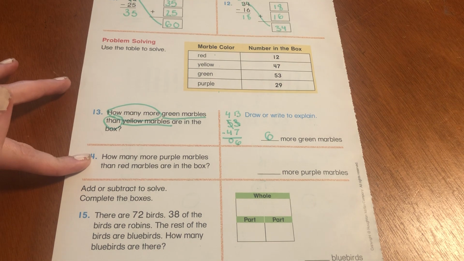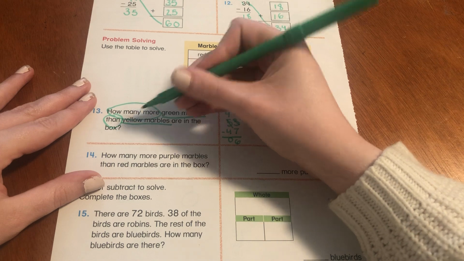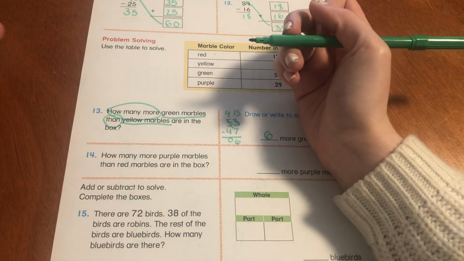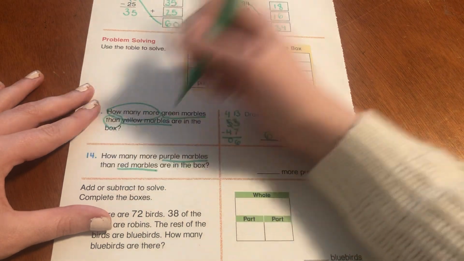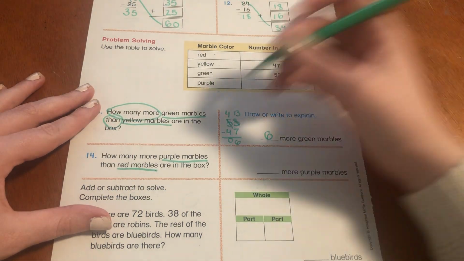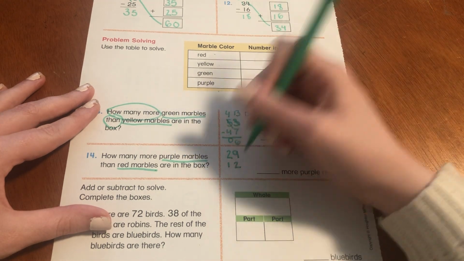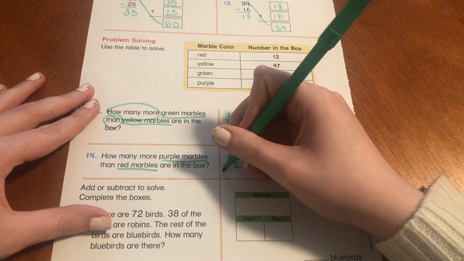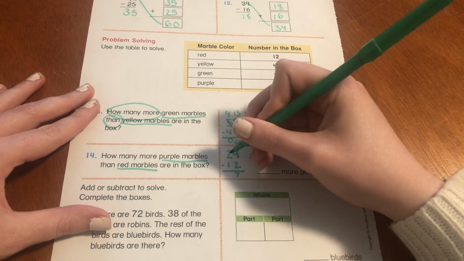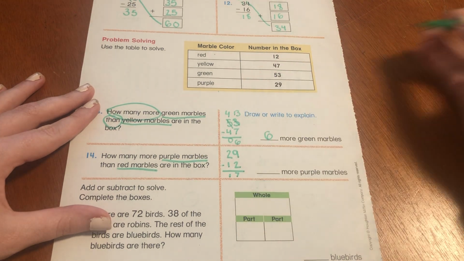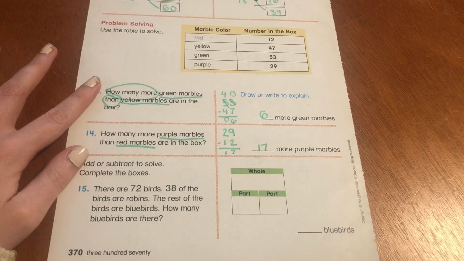How many more purple marbles than red marbles are in the box? So same words here. How many more than? So I know this is going to be subtraction for sure. But we're not doing green and yellow this time. We're doing purple and red. So there are 29 purple marbles and there are 12 red marbles. Let's go ahead and subtract here. 9 minus 2 equals 7. 2 minus 1 equals 1. There are 17 more purple marbles in that box.